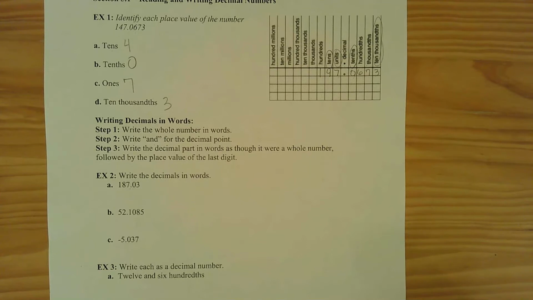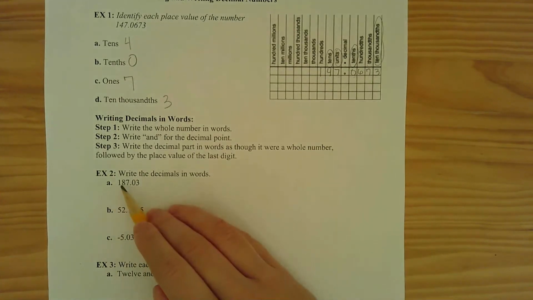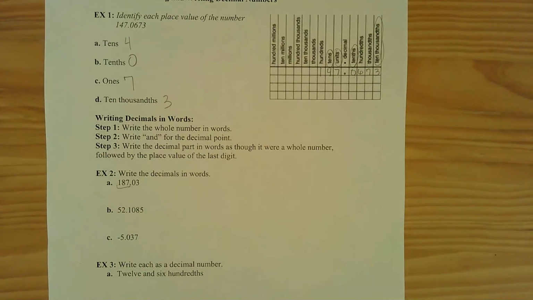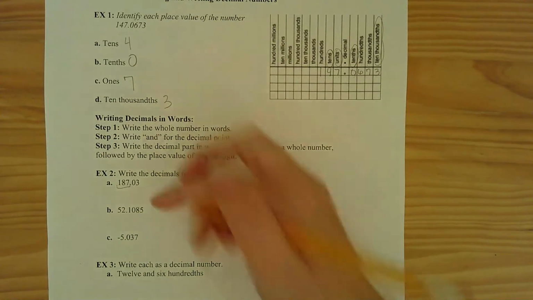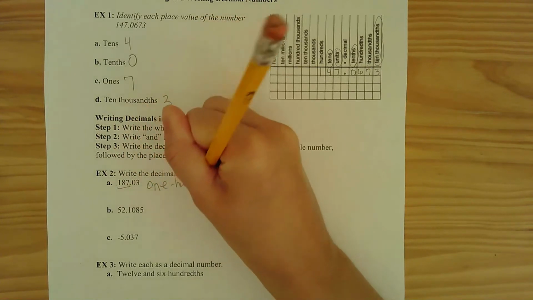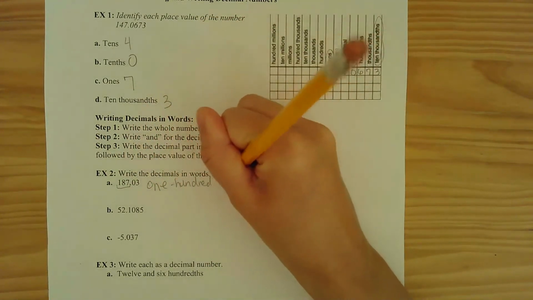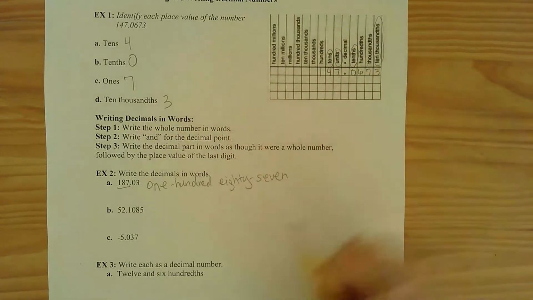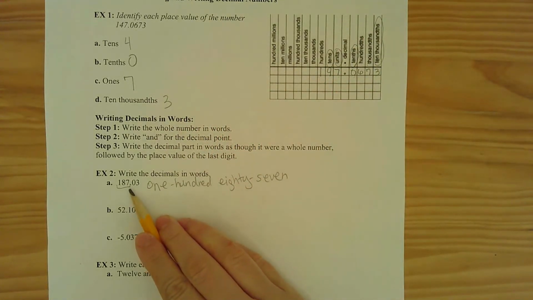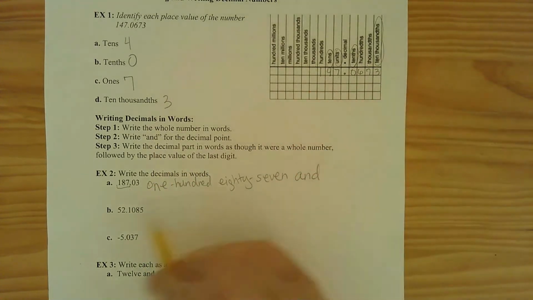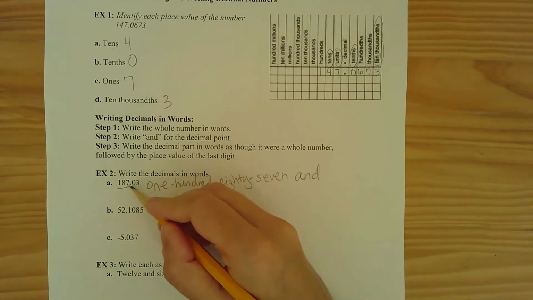So let's try some. My first one, the whole part of it, before the decimal, is 187. So I'm going to write that out. Then we have a decimal point. For the decimal, we use the word and. After the decimal place is this 0.3.